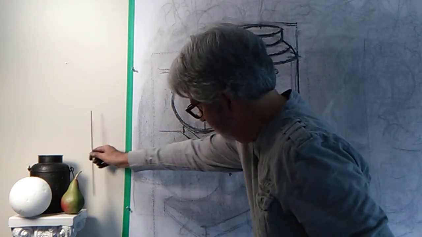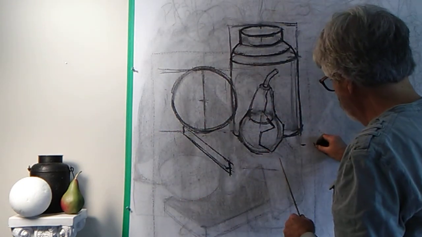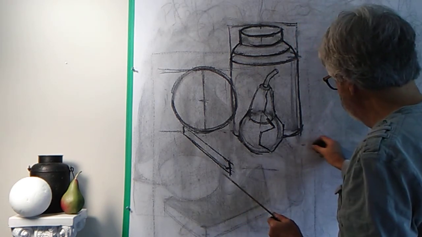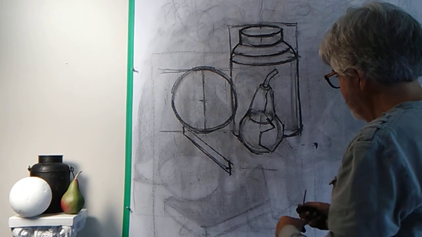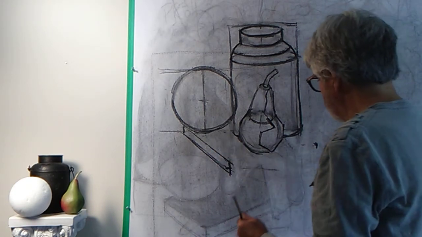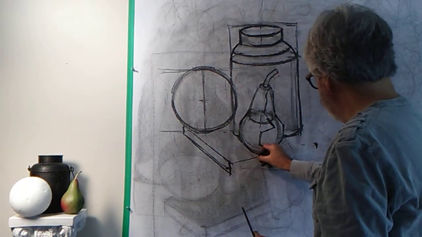So I'm measuring how far it is out from the object, and it's way out here. So I've got to keep that height, and I've got to keep that width. And if that's right, then this angle should be very close, and it's very close. So then we can strike it in.